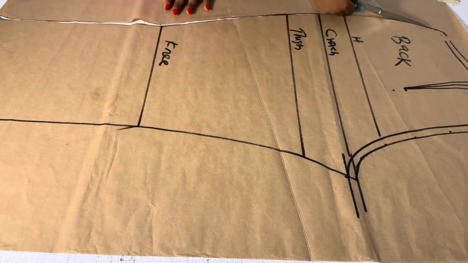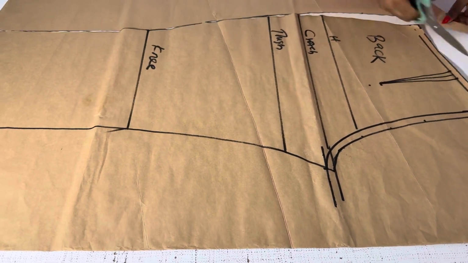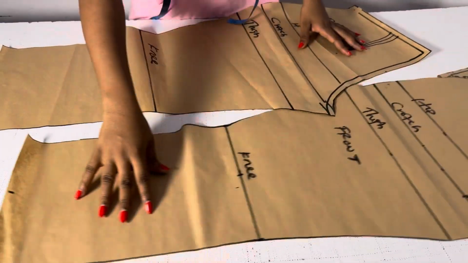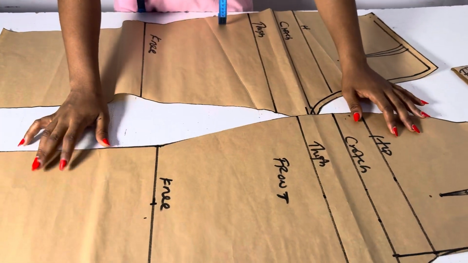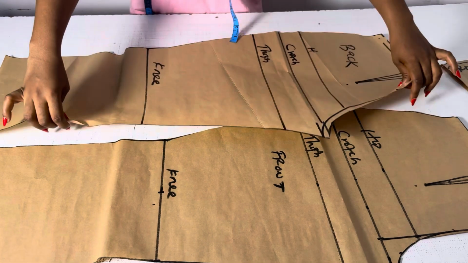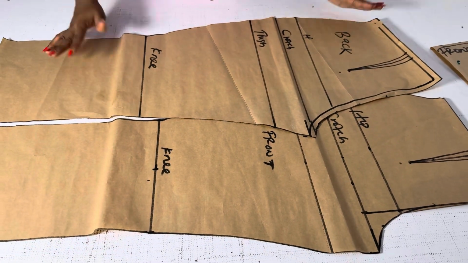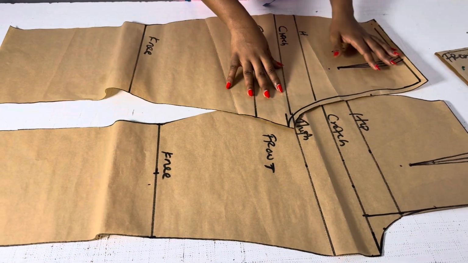Now that we are done with this pattern, I'm going to cut it out. Please do remember that we have a zipper fly for the front. That means we need an extra 2.5 inches for the width, and of course 8 inches for the length, which is our hip depth, so we can be able to connect to the zipper fly when fixing our zipper.